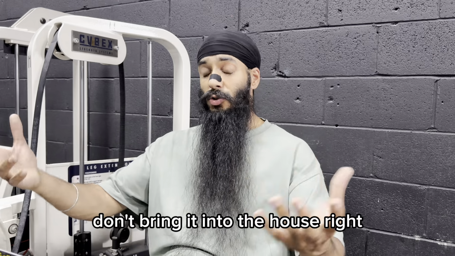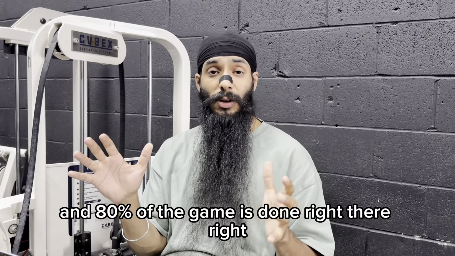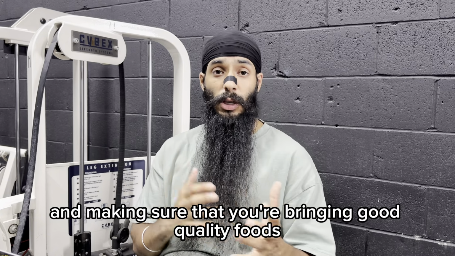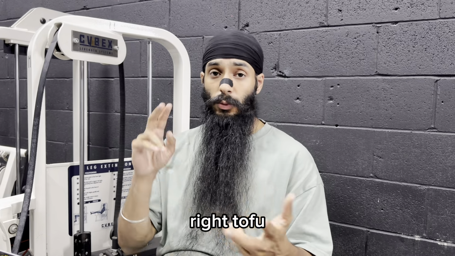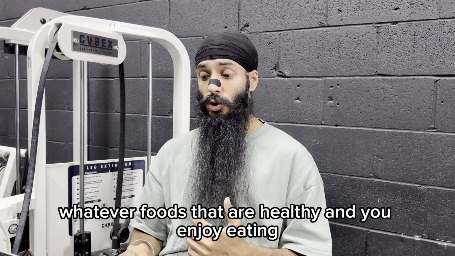Don't buy that stuff. Don't bring it into the house, right? Or don't bring it into your environment. And 80% of the game is done right there, right? And making sure that you're bringing good quality foods, right? Tofu, chicken, Greek yogurt, whatever foods that are healthy and you enjoy eating.